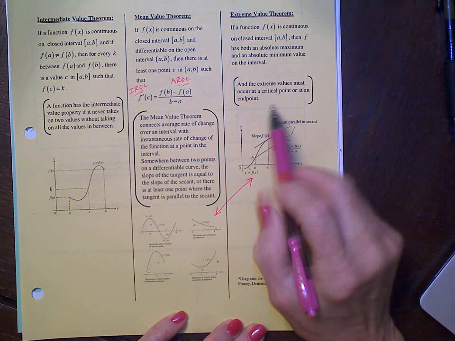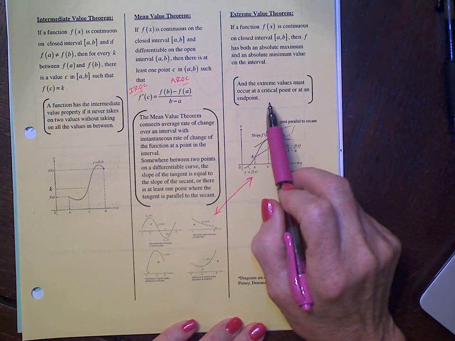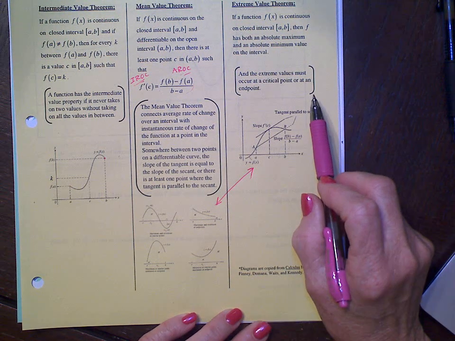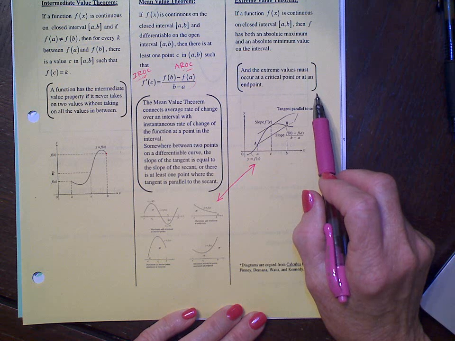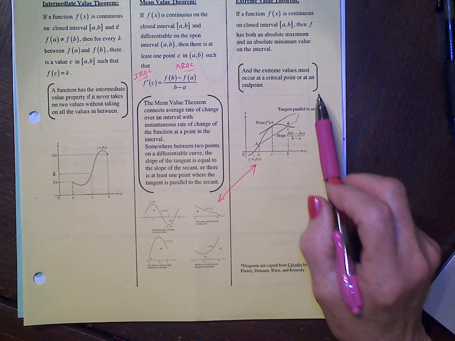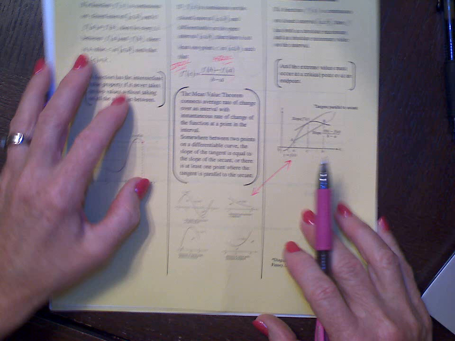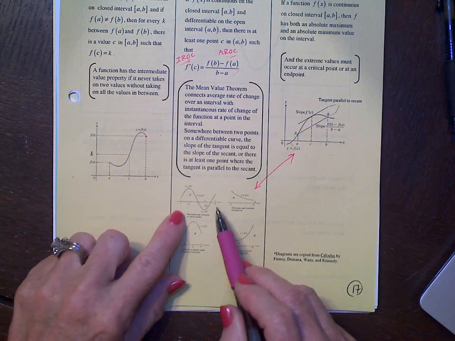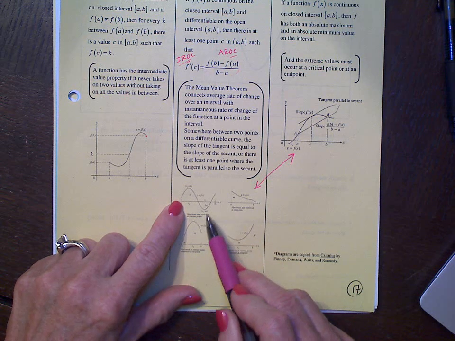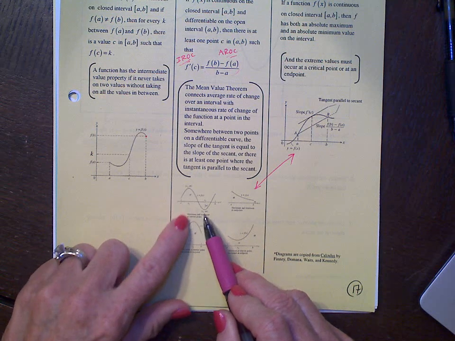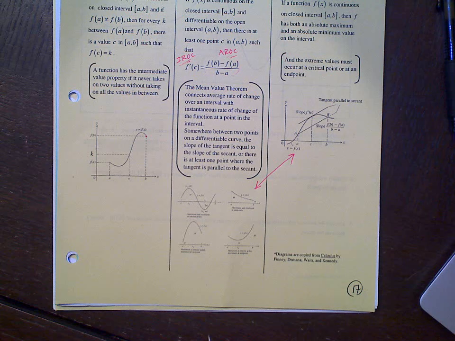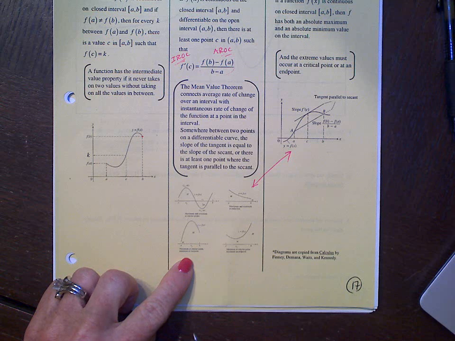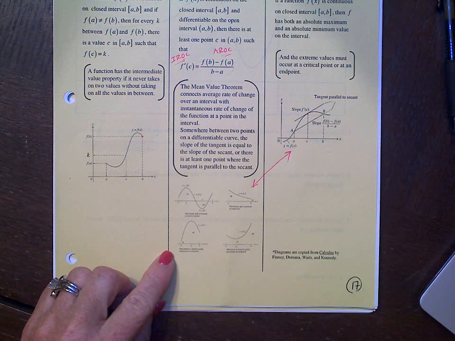And what this one talks about is that if you have a continuous function on a closed interval, there must be an absolute maximum and an absolute minimum, and those maxes and mins can occur at an endpoint or at a critical number. And that's down here. So on this particular closed interval, the maximum and the minimums, their absolute max, absolute min, are at the critical numbers. Here's one where the maximum is at a critical number, but the absolute minimum is at an endpoint.